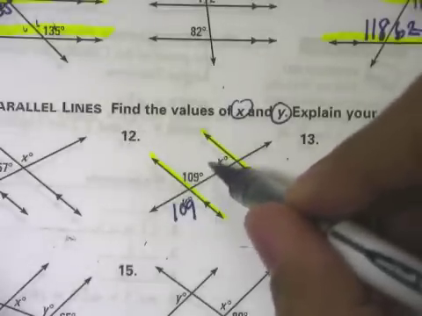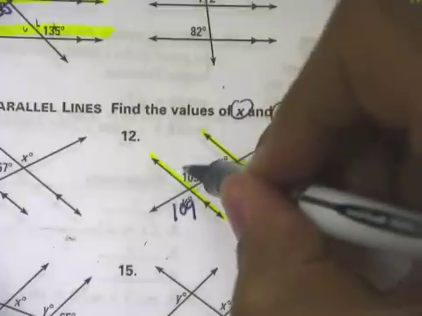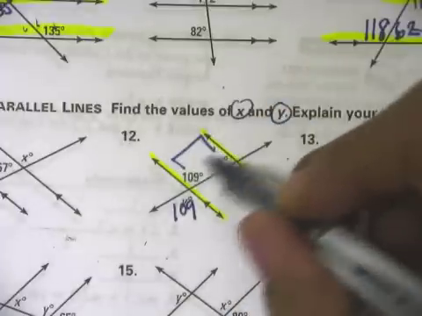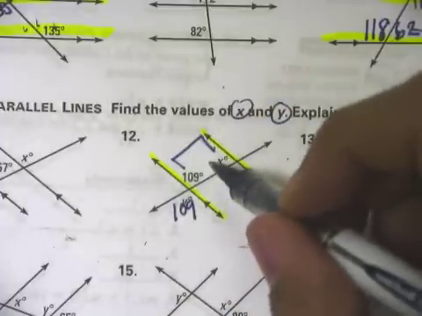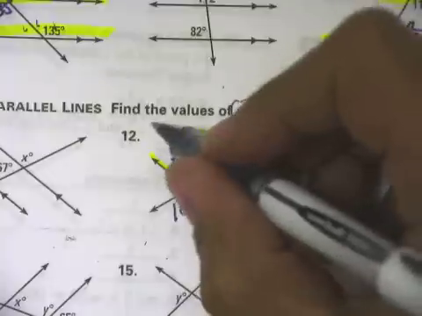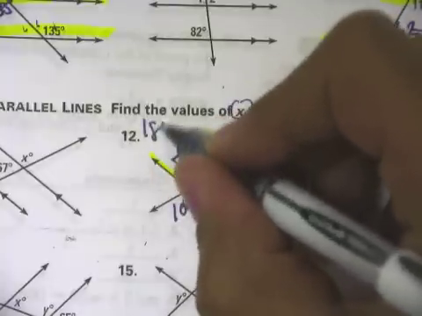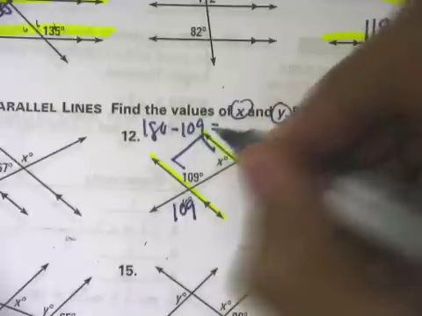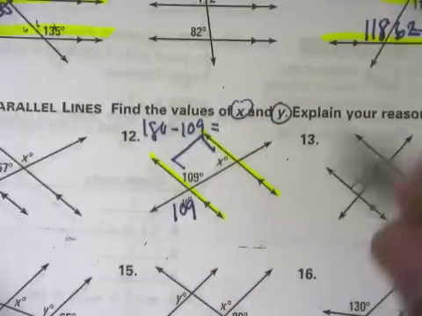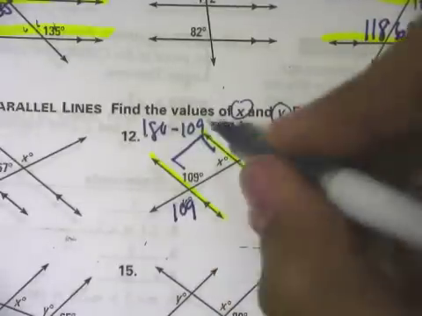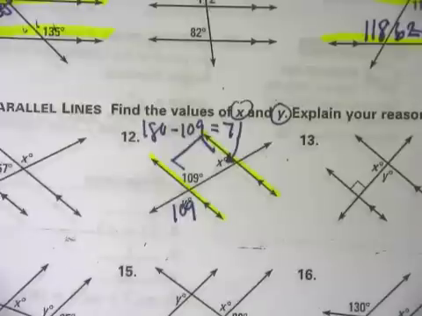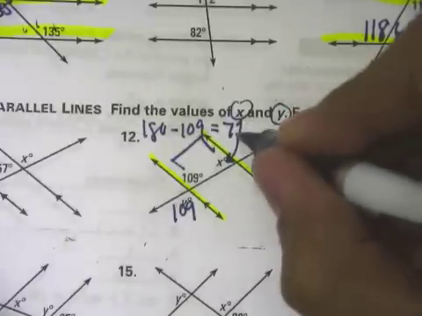I also know that these two angles here are consecutive interior angles, and we should know by now that these are also supplementary. To find this angle right here, all I need to do is take 180 minus 109, and that is going to give me 71. So this angle right here is 71 degrees.